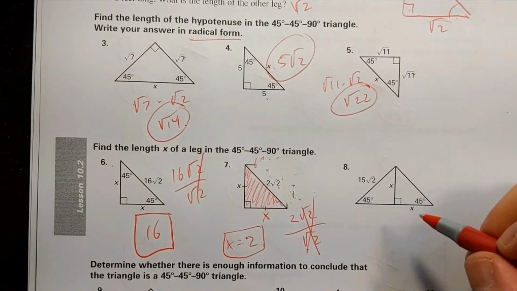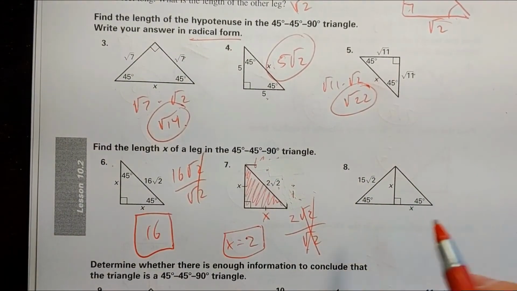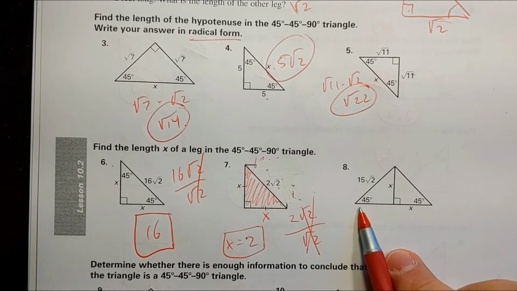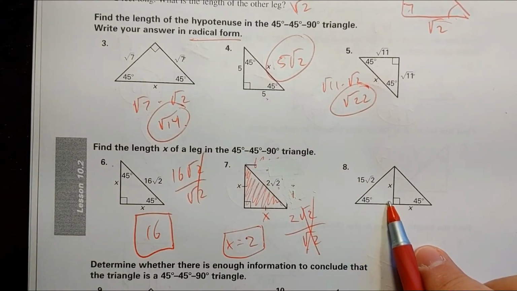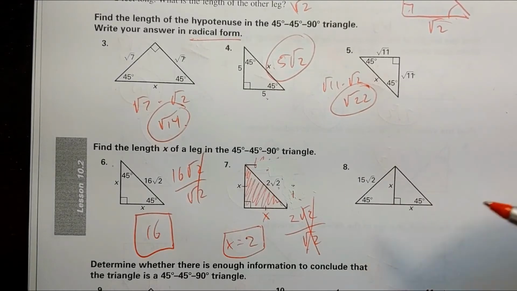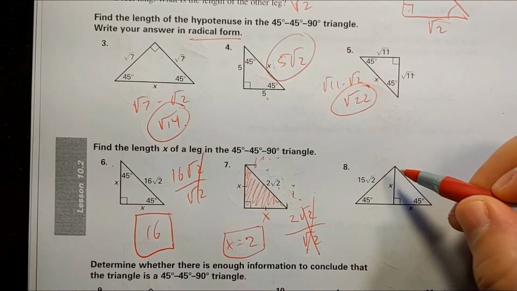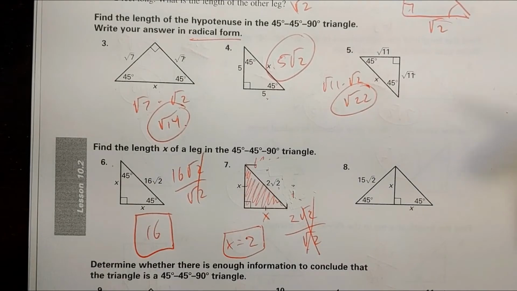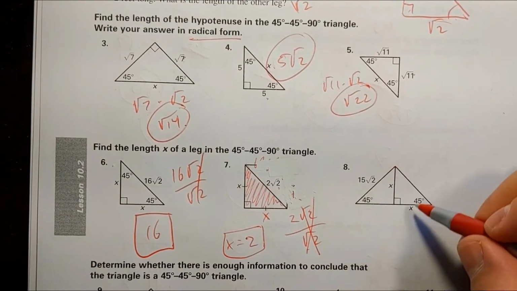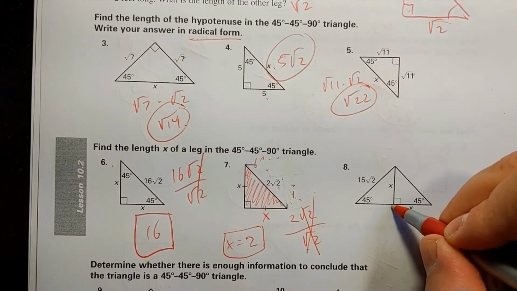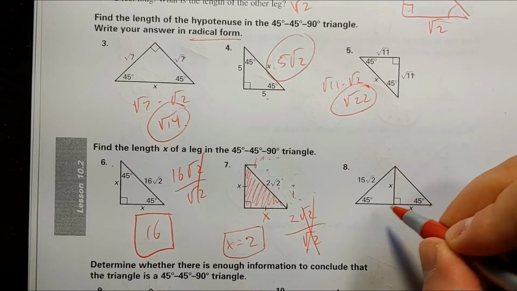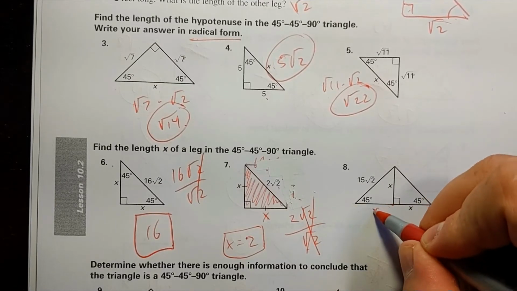And then on this one, I can still move this across because if these two angles are the same, they're both 45s, and this is 90, this side's 90 also, that means that these are actually two twin triangles. They're exactly the same size and shape. They're congruent to each other. So you have two congruent triangles, and that means that if this leg of this right triangle is x, then the leg going the other way is also x.